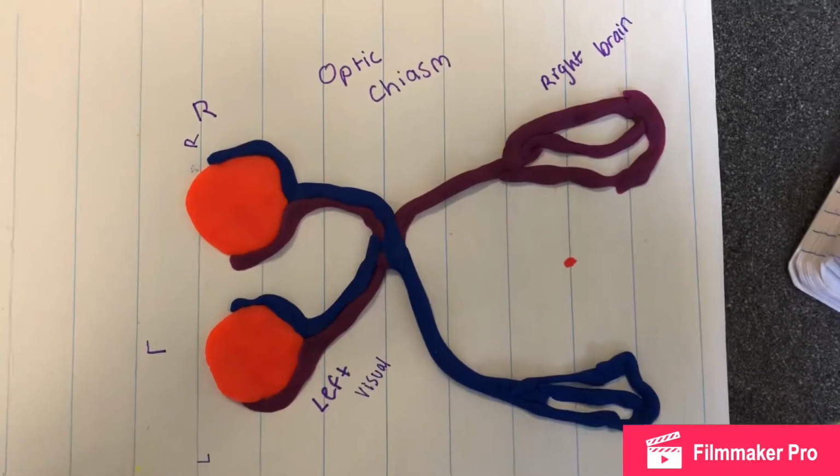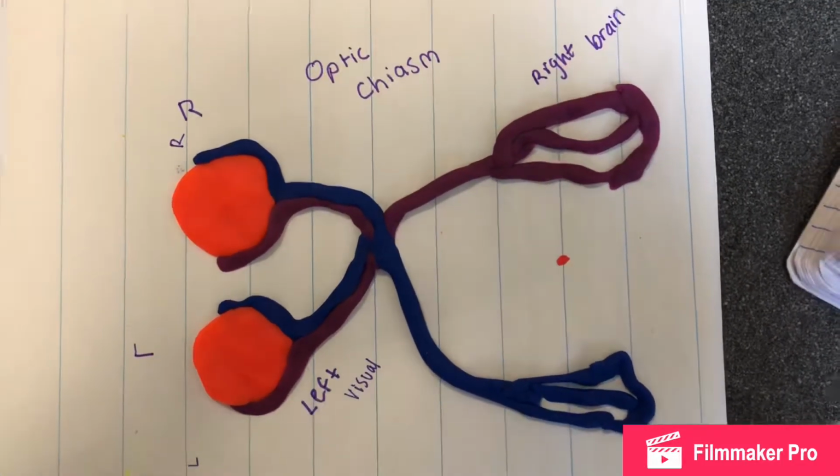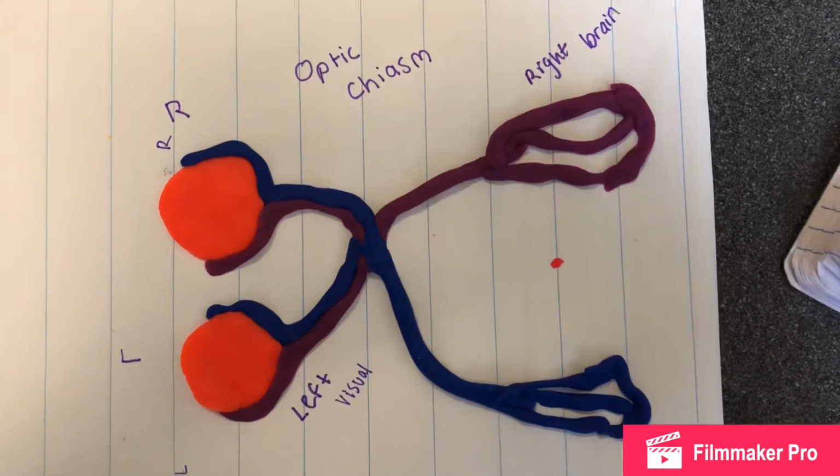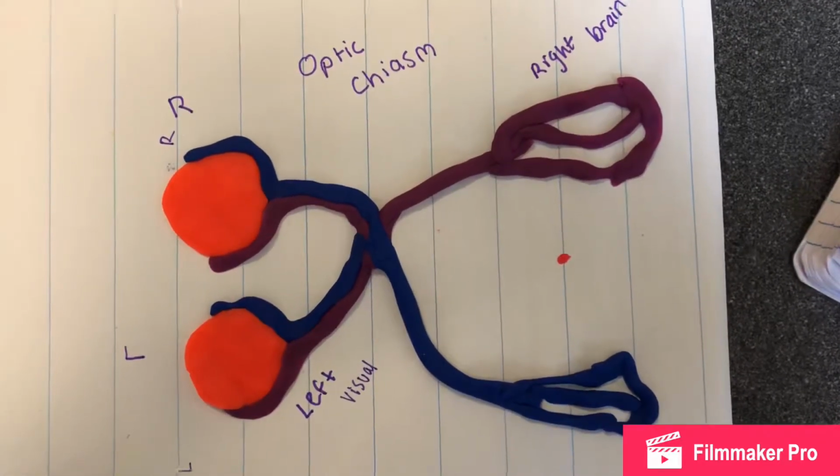This diagram shows an explanation of the optic chiasm, the point in the brain where the optic nerve fibers from each eye cross over each other.